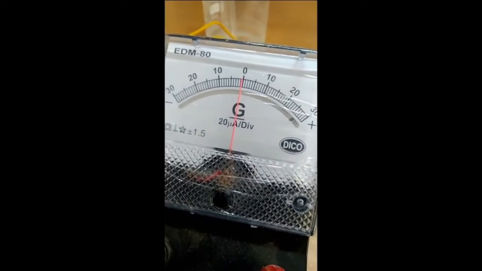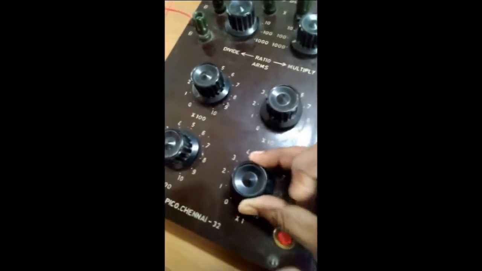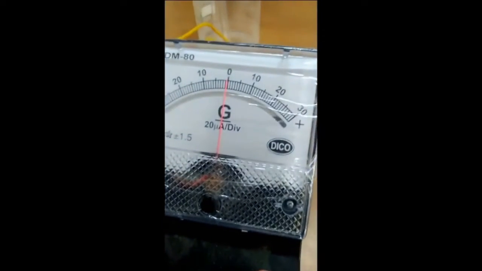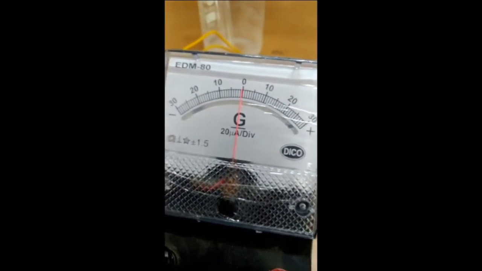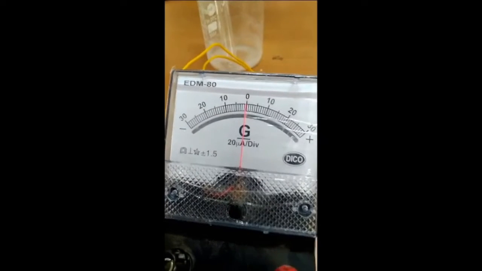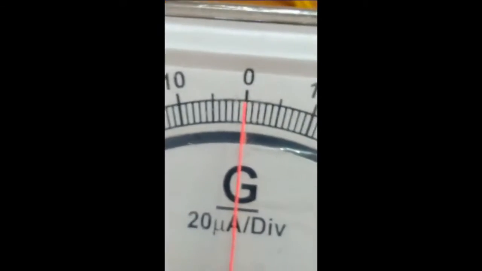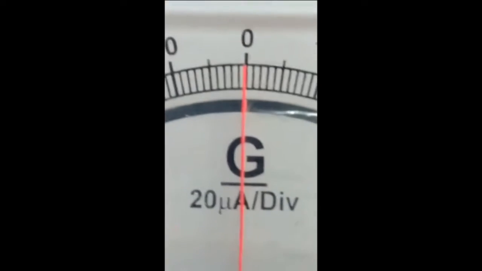Again slightly towards the left. So let us increment the 1 dial again to 3. Now there is no change in deflection. Check it here, there is no change in the deflection.